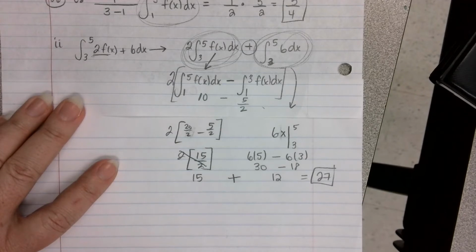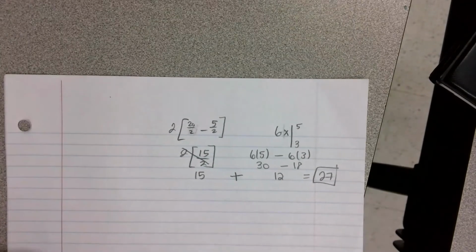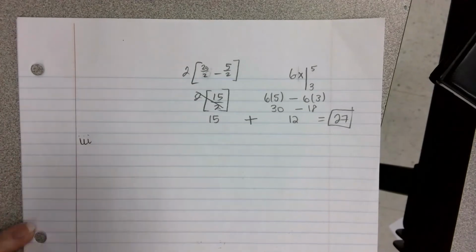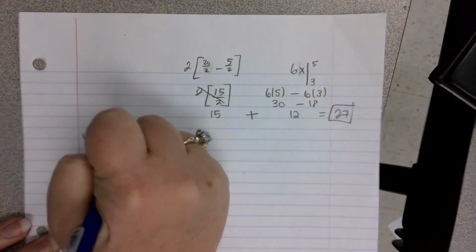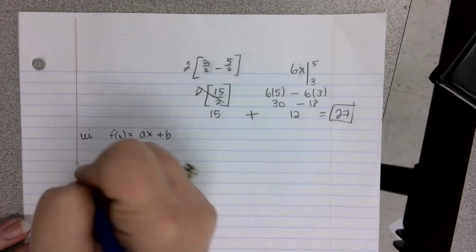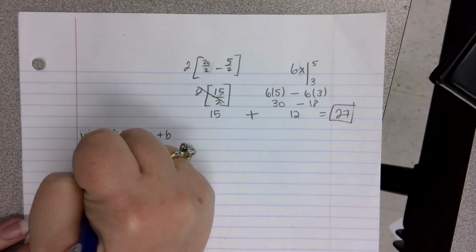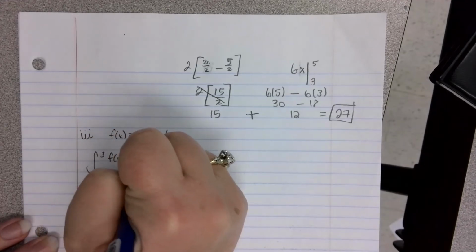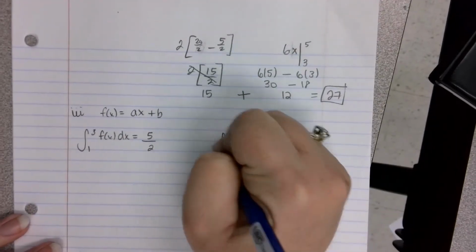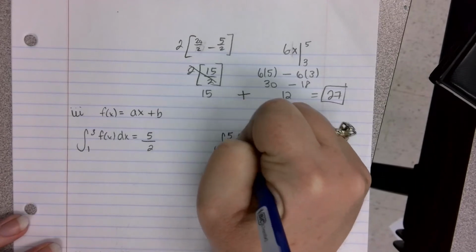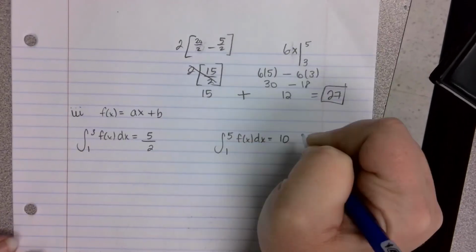All right, part 3. Part 3 says, given f of x is equal to ax plus b, find the values of a and b. Interesting. So f of x is equal to ax plus b. And I know the integration from 1 to 3 of f of x dx is equal to 5/2. And I know the integration from 1 to 5 of f of x dx is equal to 10.